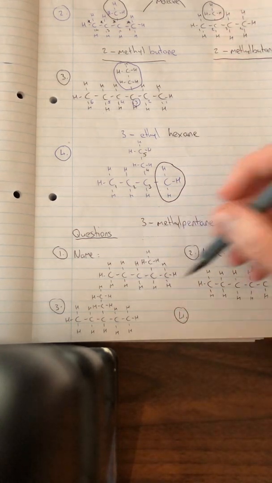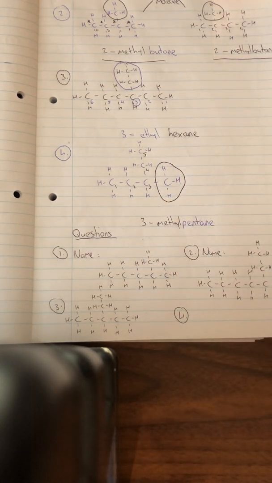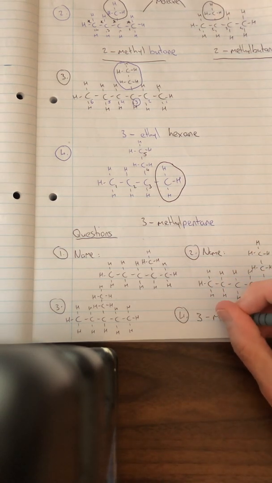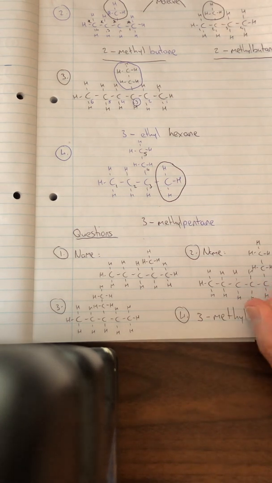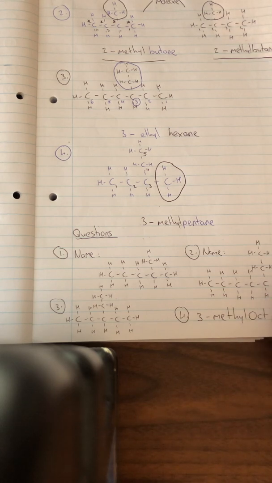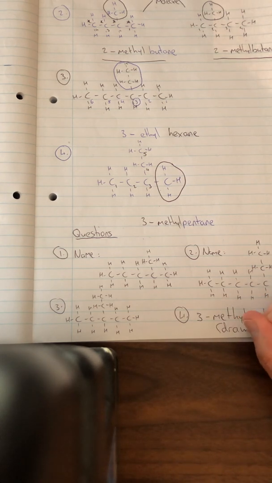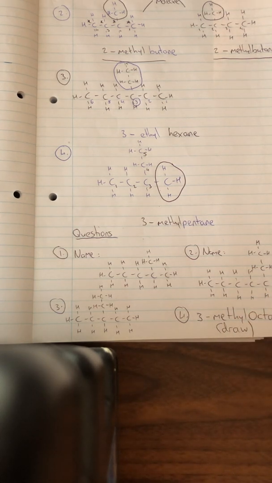Okay, instead of getting you to name them, I want you to draw one. So let's go for 3-methyl octane. Okay, so for question 4, I want you to draw that one. I always find drawing them a lot easier, but see how we get on. Okay, and I'll post the answers on Friday afternoon after both classes have finished. Right, thank you.